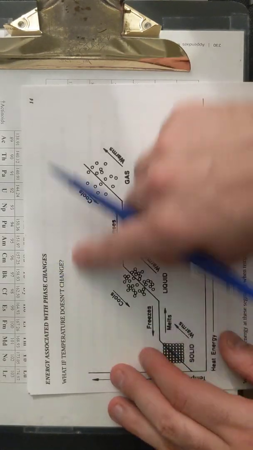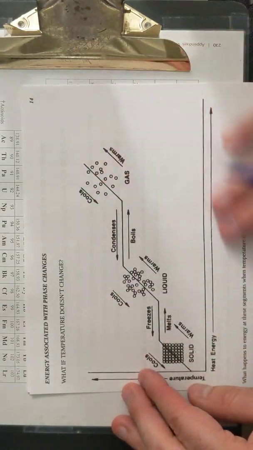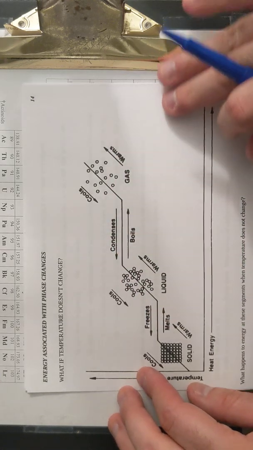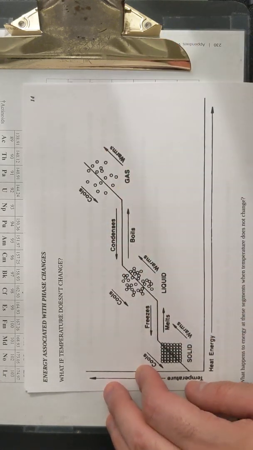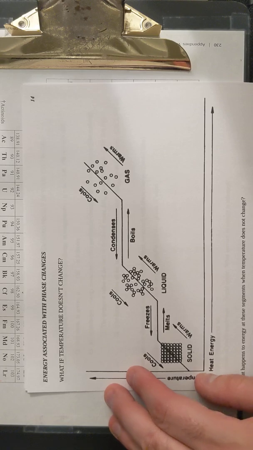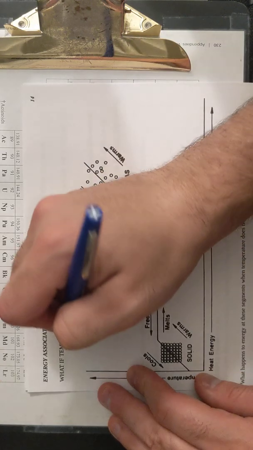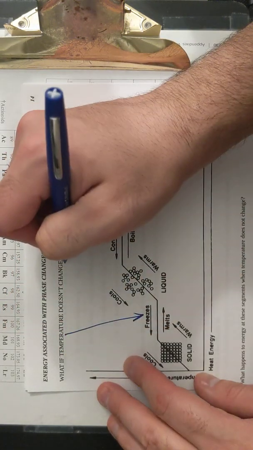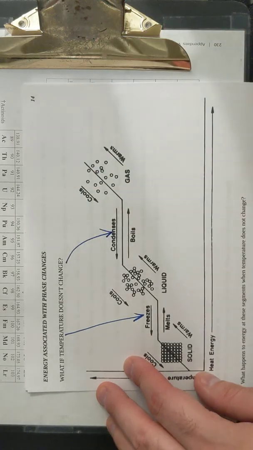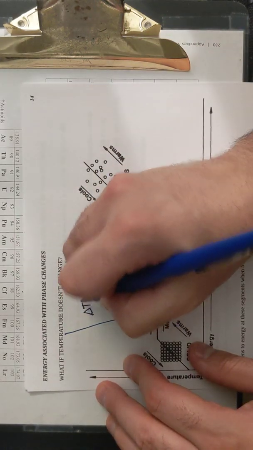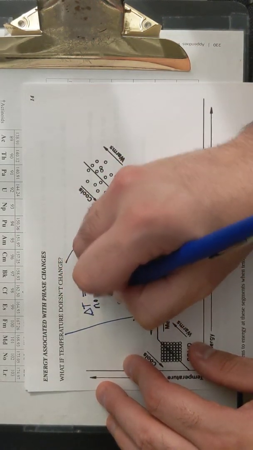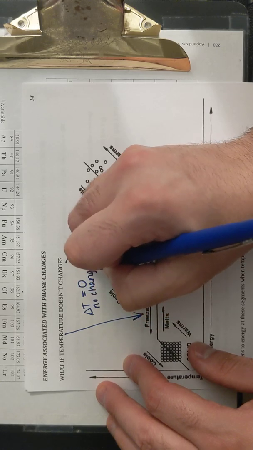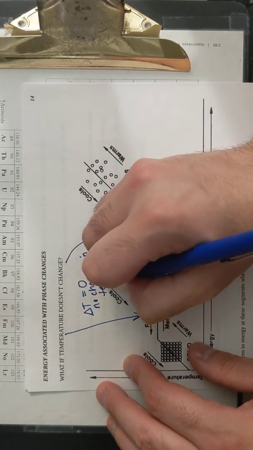Now, what if temperature doesn't change? Where did we say in previous notes on this heating curve are situations in which temperature does not change? Freezing, melting, condensing, boiling. Delta T is 0. There's no change in temperature.